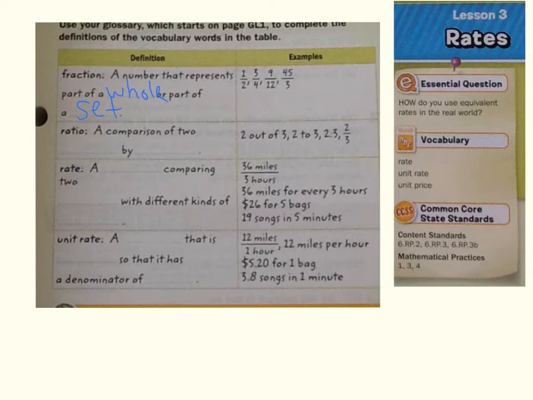This is on page 31. A ratio is a comparison of two quantities by division. A rate is comparing two quantities with different kinds of units. A unit rate is a rate that is simplified so that it has a denominator of 1.